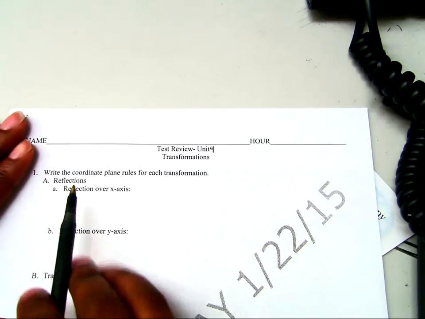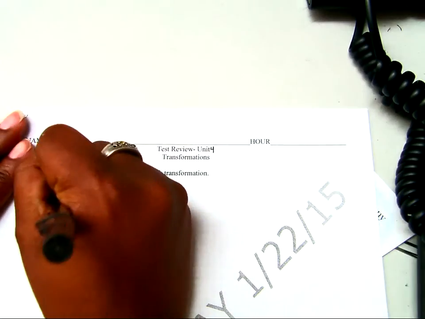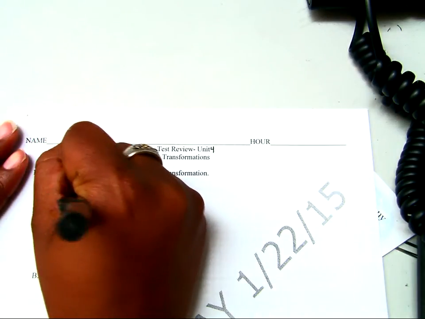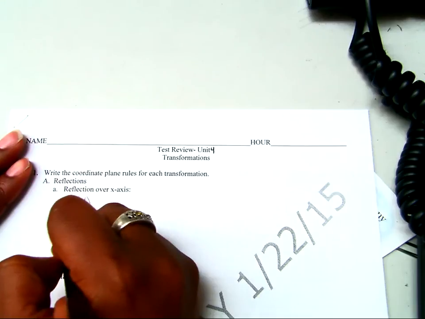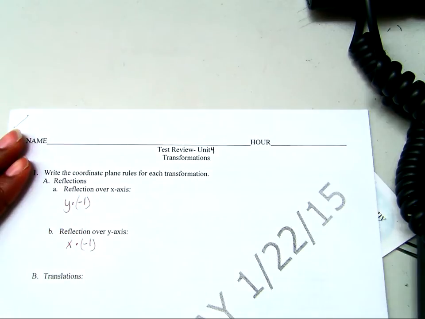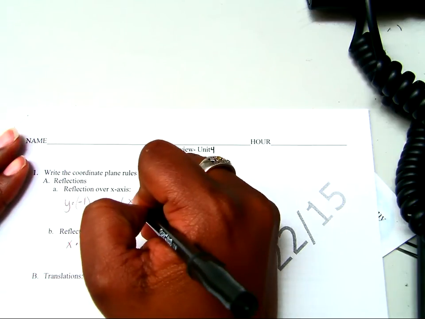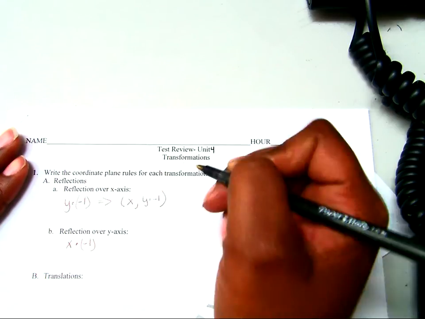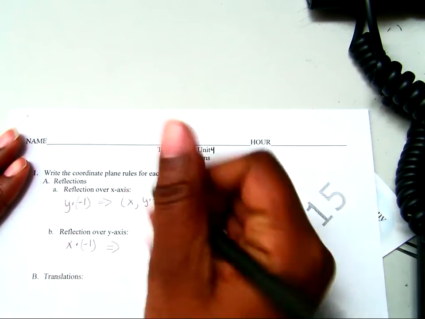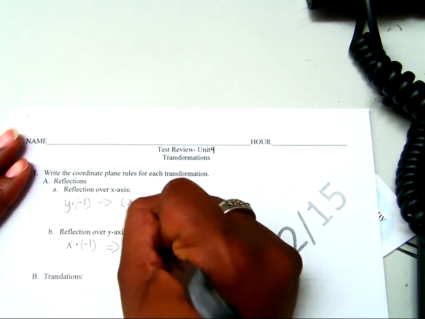Let's get started. Coordinate plane rules for each transformation. We're doing reflection. If you're reflecting over the x-axis, do y times -1. Reflecting over the y-axis, x times -1. So the change would be, your new coordinate point will be (x, y times -1). New coordinate point would be (x times -1, y).